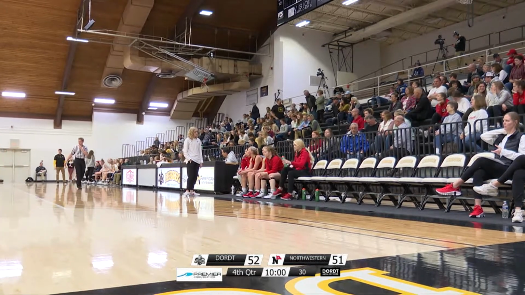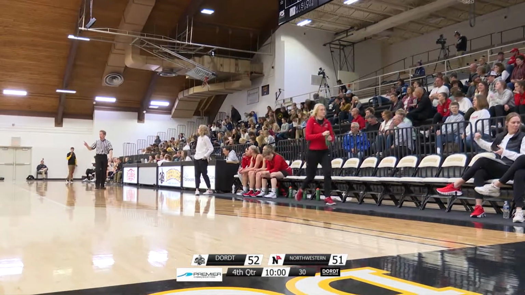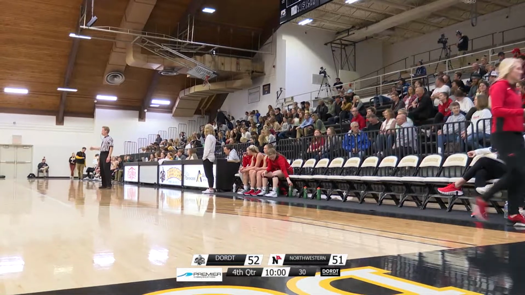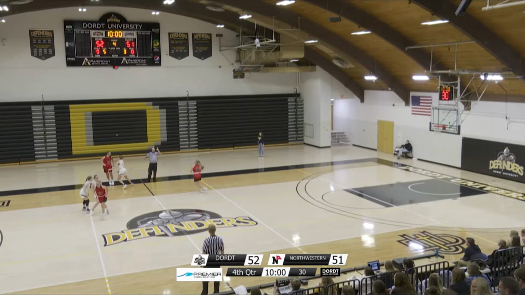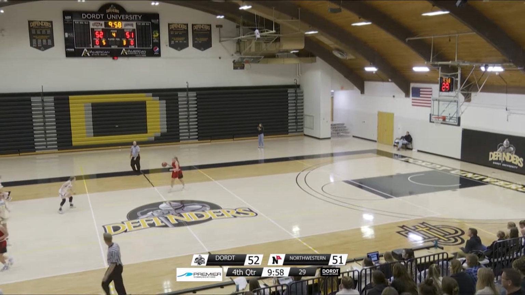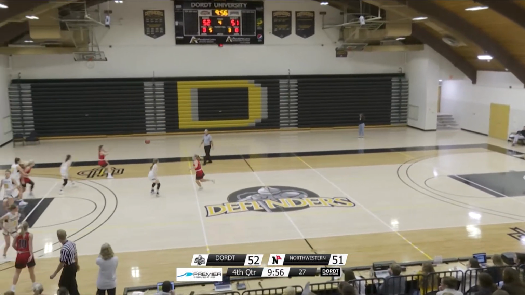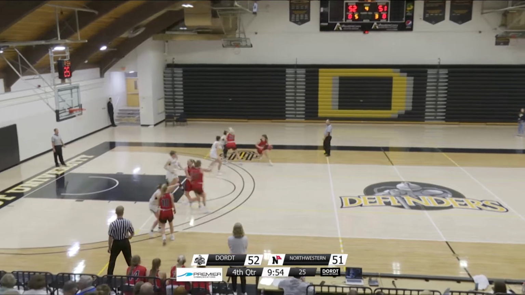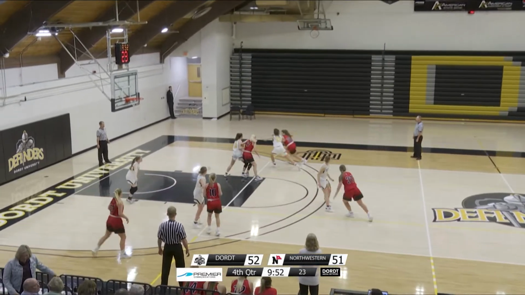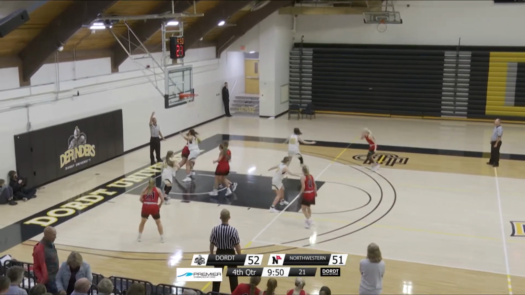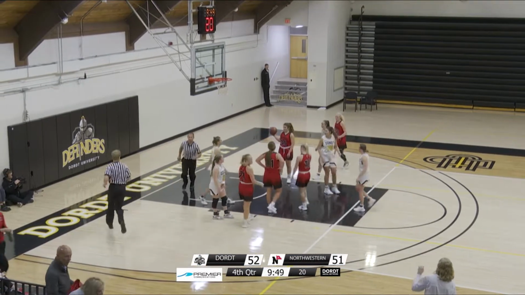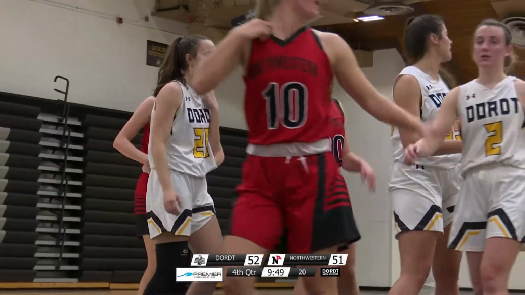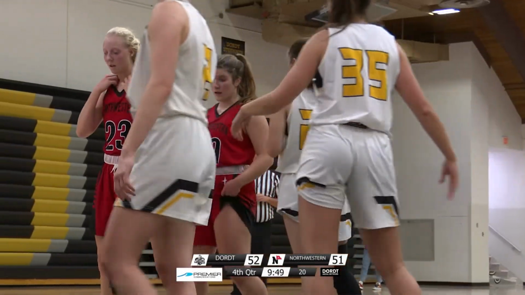As we return, you see why the defenders were able to regain the lead in this one. They really ratcheted up the defense as the Raiders shot just 26% in the third quarter after shooting near 50% in the first half. Now a foul will begin this fourth quarter. This one goes against the defenders and Katie Gross.